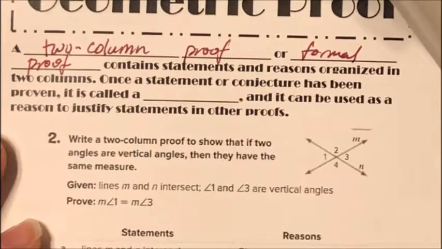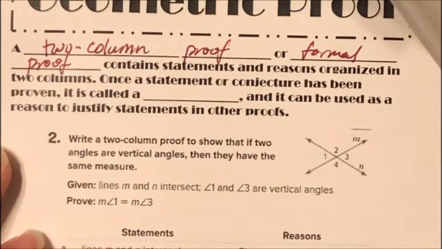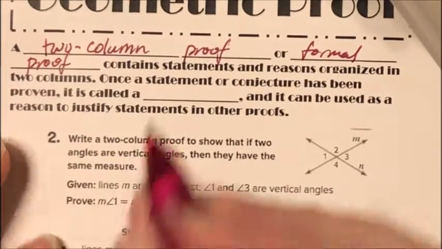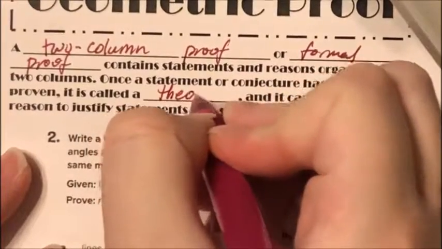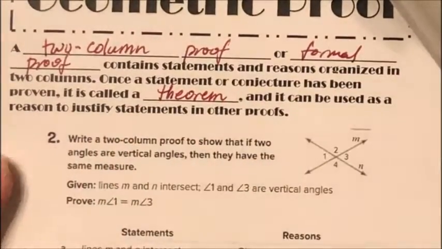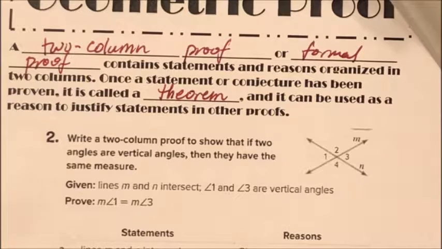Once a statement or conjecture has been proven, it is called a blank. Now you're going to write theorem. And it can be used as a reason to justify statements in other proofs.